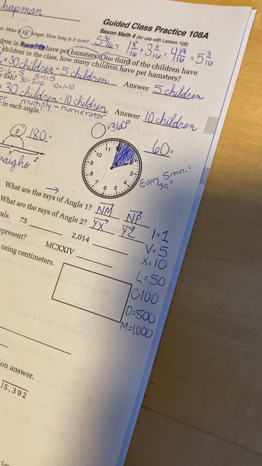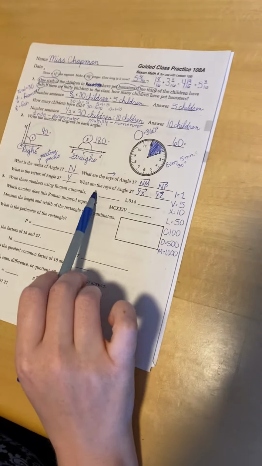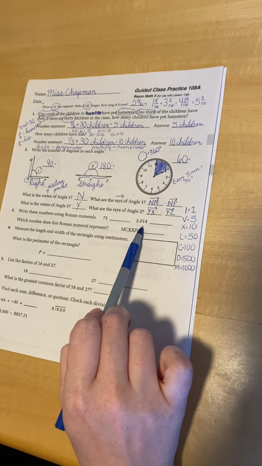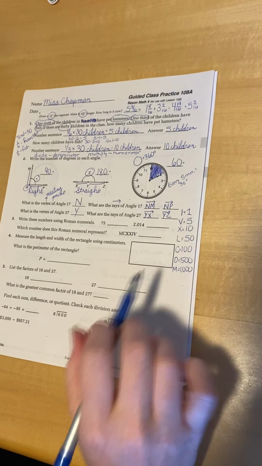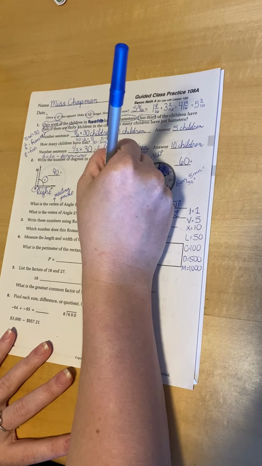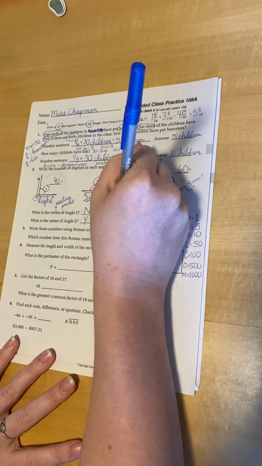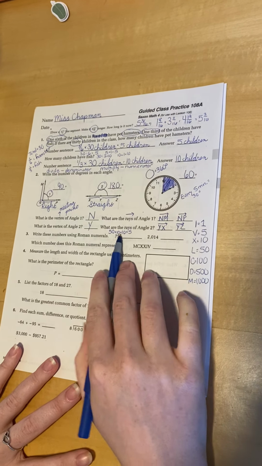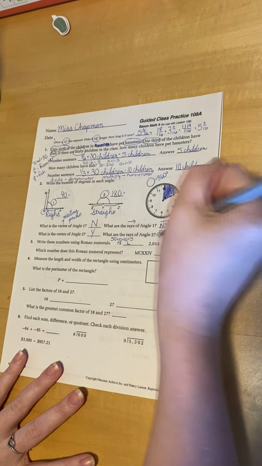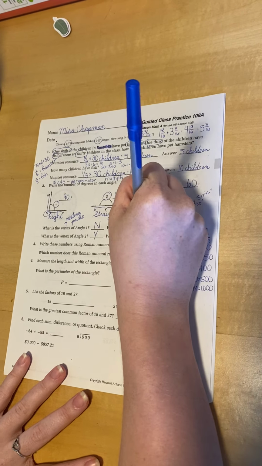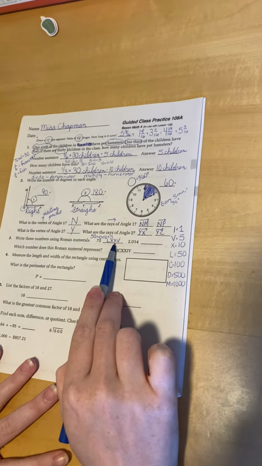Okay, now that I have that down, I could look at this problem. Write these numbers using Roman numerals. 75, 2014. Okay, 75, there is nothing that I could do to do 70, so I'll have to break that up to 50, 10, 10, 5. So when I'm looking for the Roman numeral for 75, I'm going to write 50, 10, 10, 5: L, X, X, V. 75 I would show as L, X, X, V.